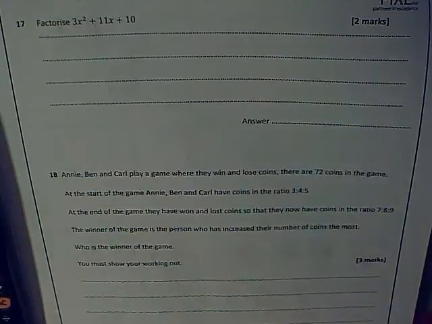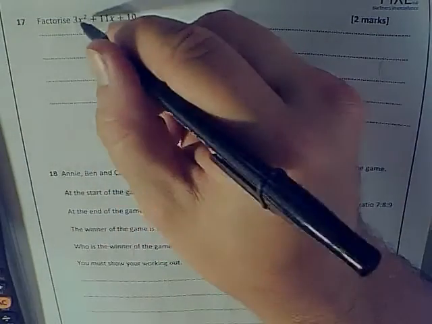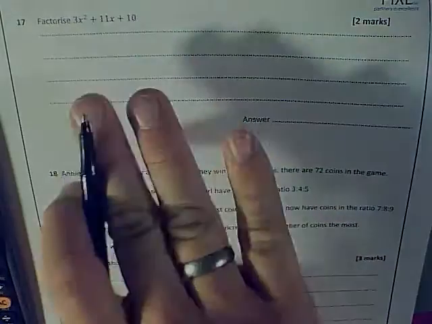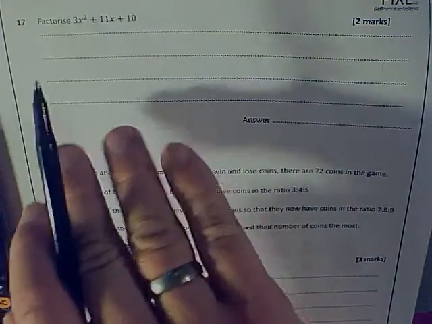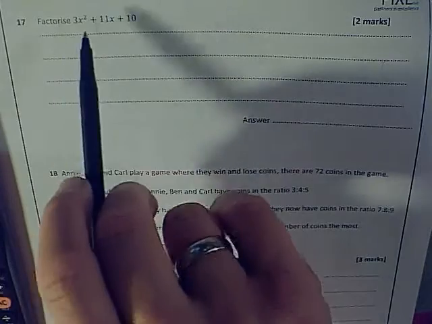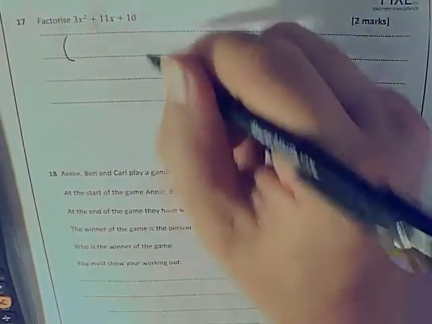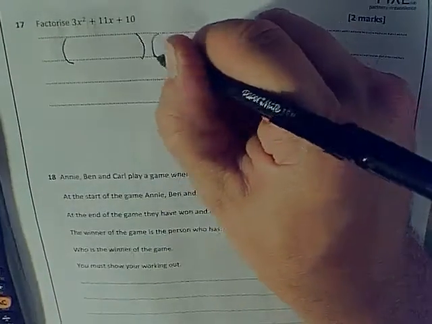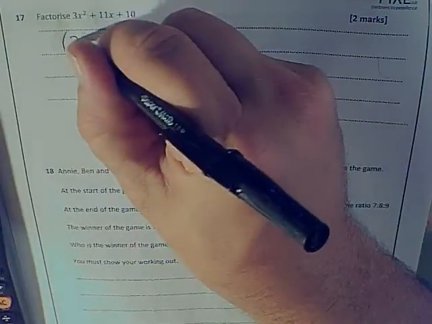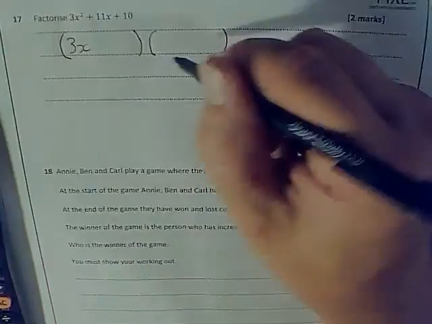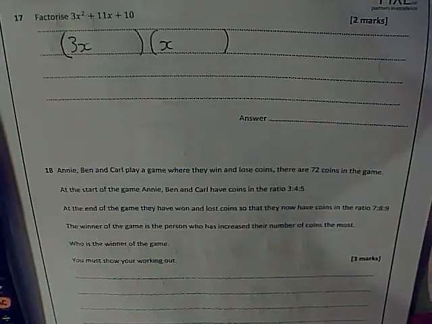This is just a skill, but it's quite an advanced level skill. So I'm going to factorize this expression. If I've got 3x squared, I'm lucky because it's not 4 or something which could have different factors. It's got to have the factors 3 and 1 because it's a prime. So I know that if I'm factorizing this out into double brackets, that I'm going to have 3x and just x, because 3x times x will give me that 3x squared.